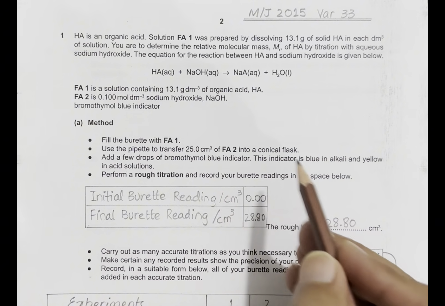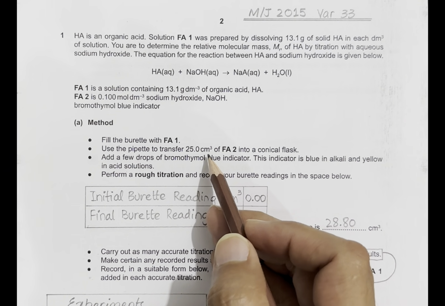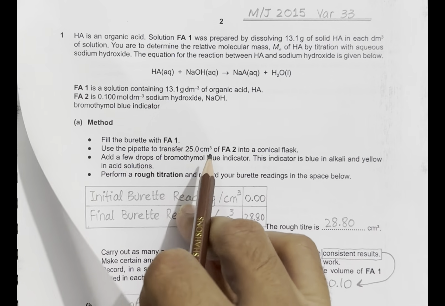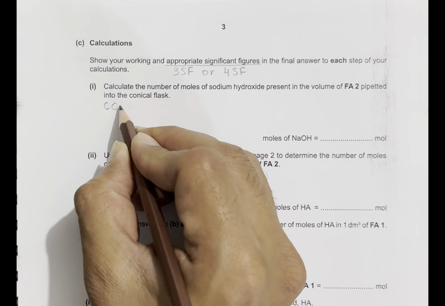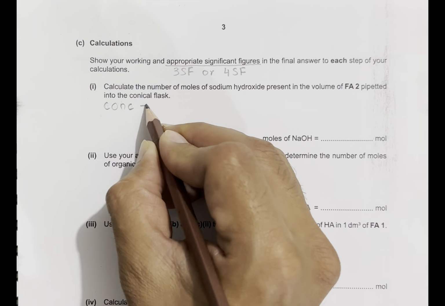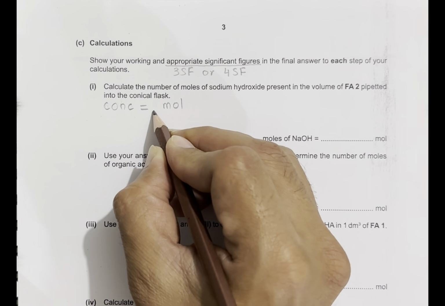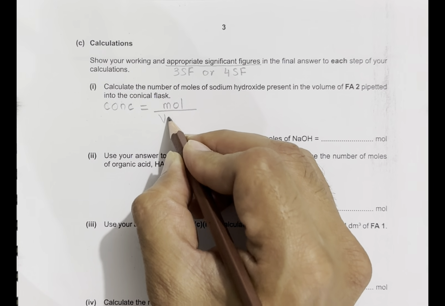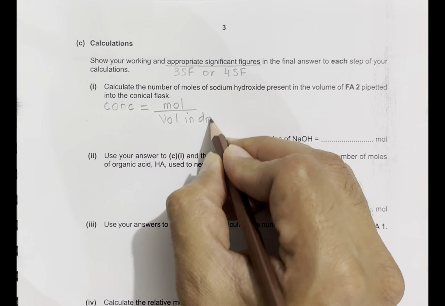So we will use the formula of moles. The relationship of concentration and moles is: concentration equals amount of substance in moles divided by volume of solution in decimeter cube.